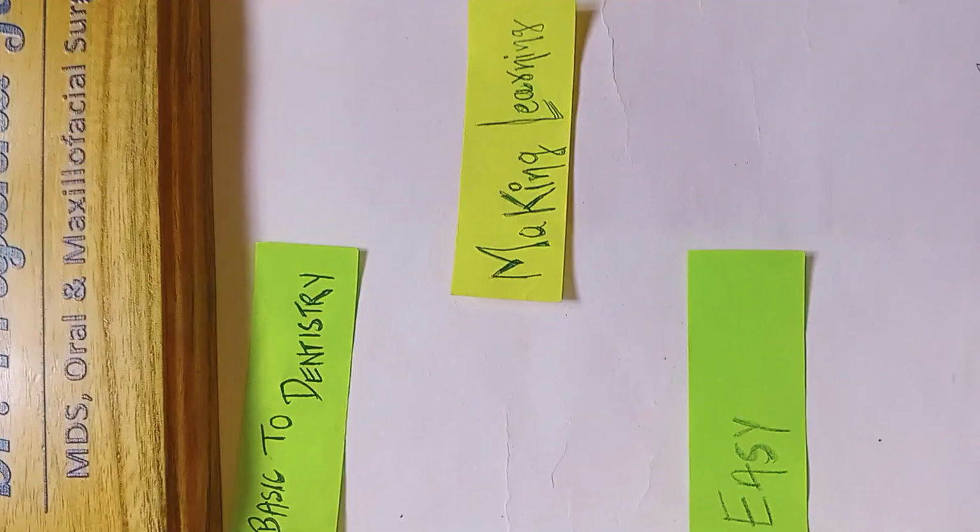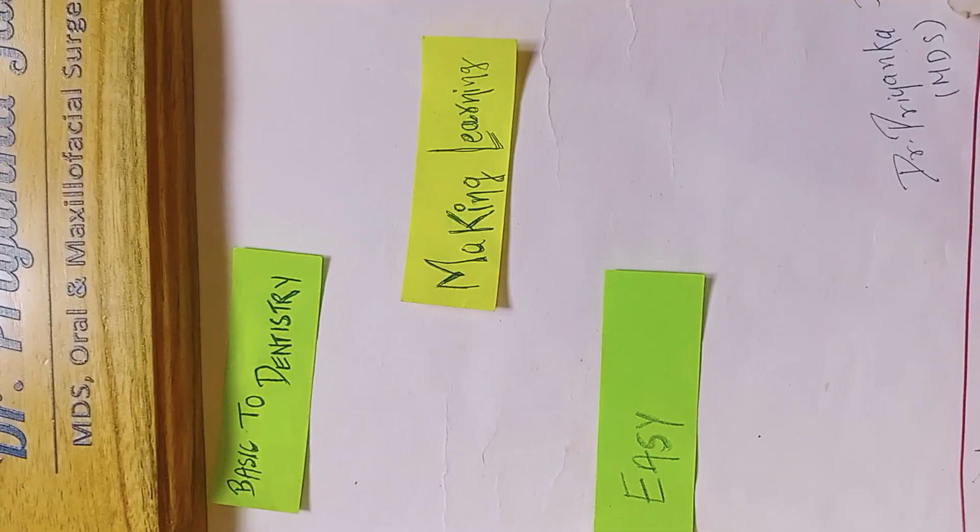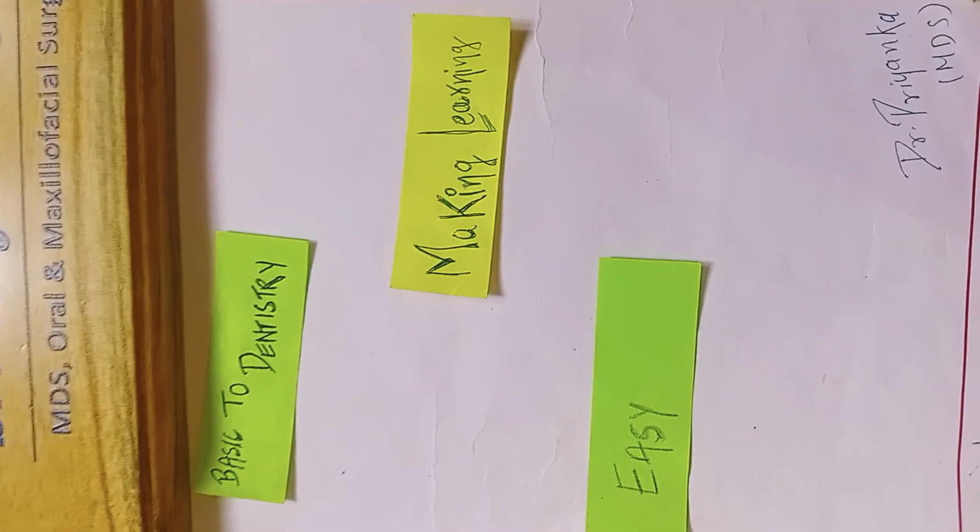Back to the channel. So we are dealing with the forms of candidiasis. We have almost finished the candidiasis forms. The first we have seen was pseudomembranous. Then we have seen the atrophic candidiasis, in which we have seen two things. That was angular cheilitis, and second was median rhomboid glossitis.